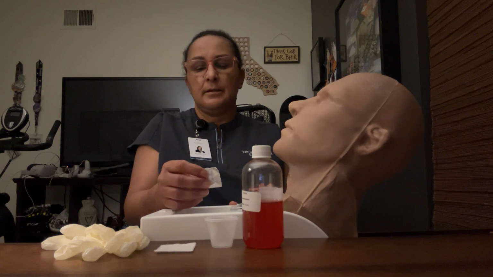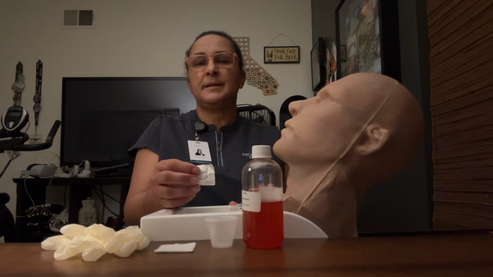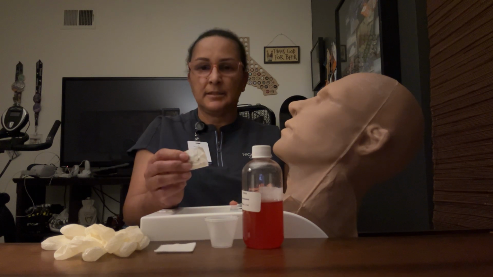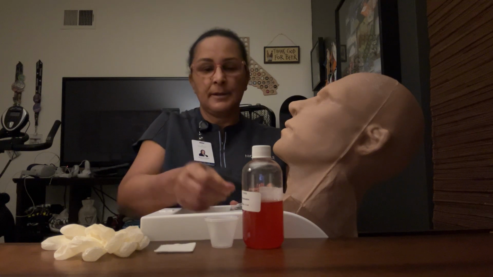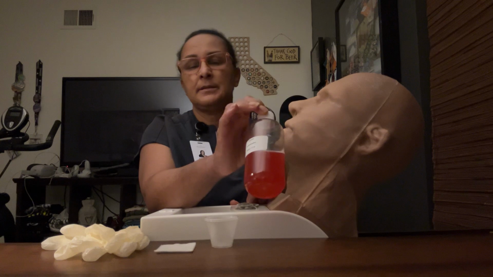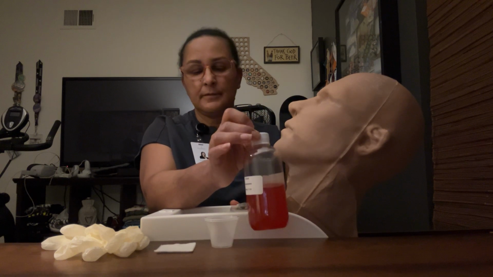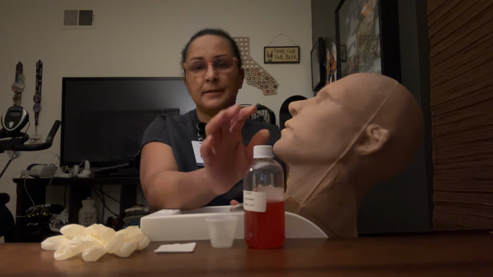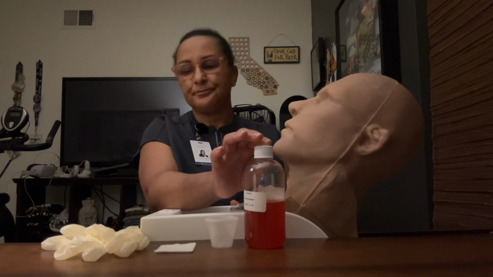And 20 milliequivalents of potassium chloride, and that's PO, and that's also 1 tablet. We have 500 milligrams in 15 mLs of acetaminophen, and this is liquid suspension.